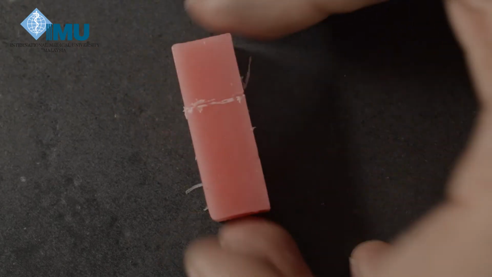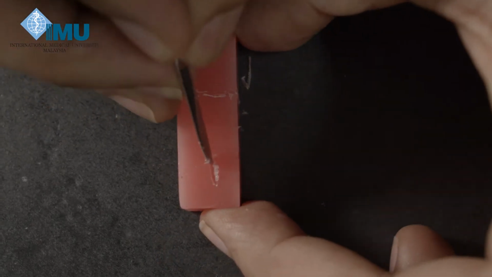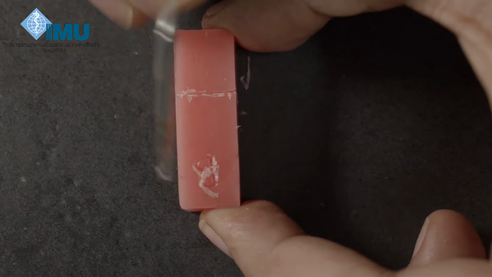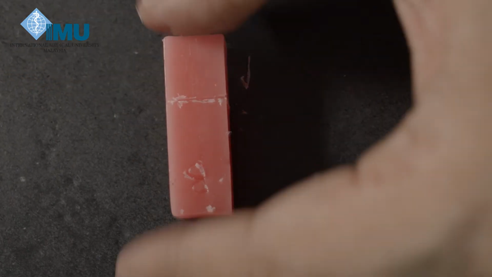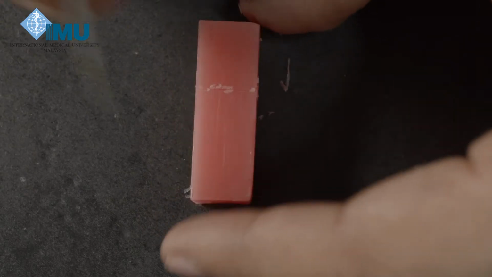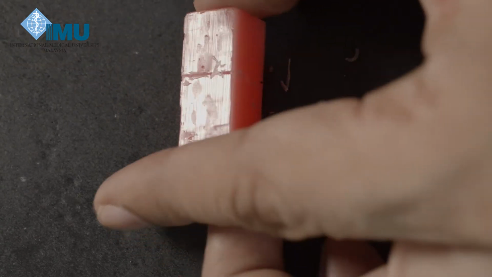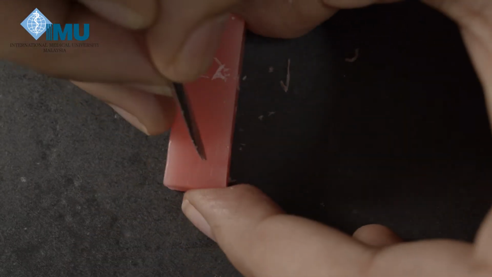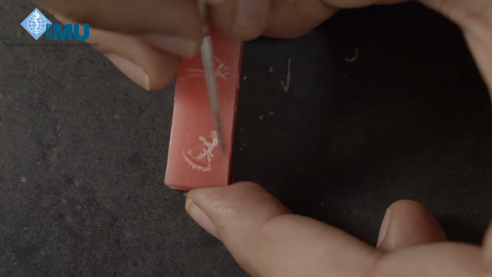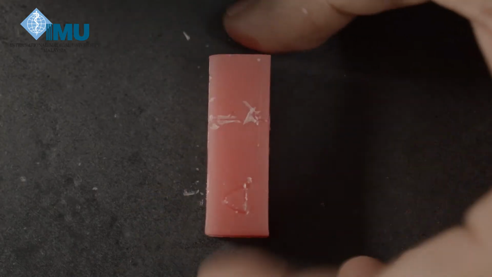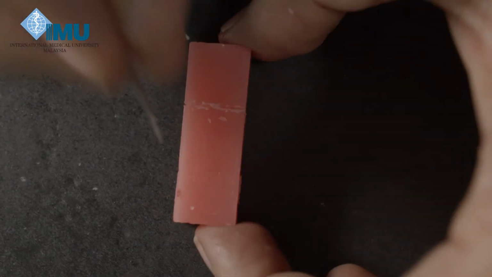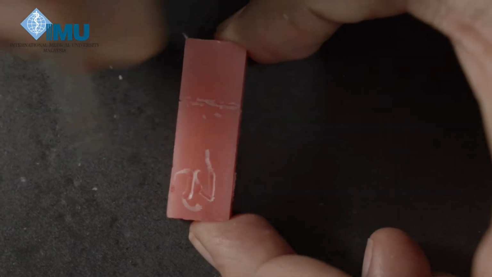Now let's mark the sides. Now this will be the buccal side represented by B. Opposite of that will be lingual or palatal. Now this will be, say, distal. On the other side I'll mark it as mesial.